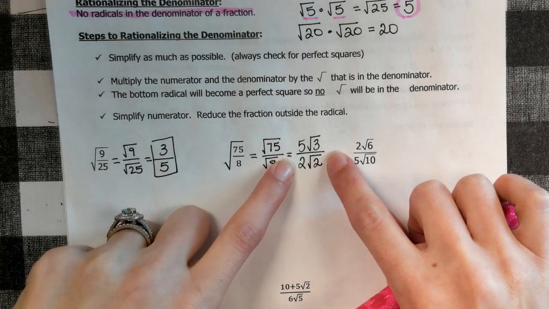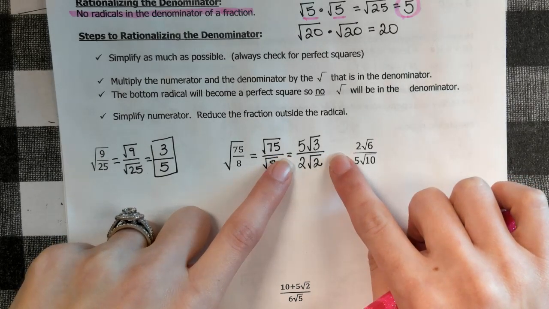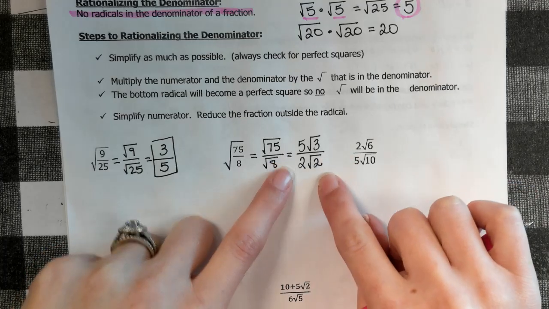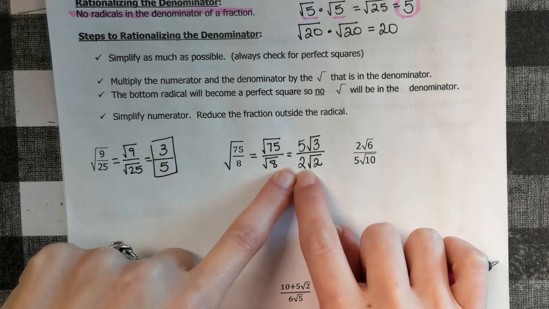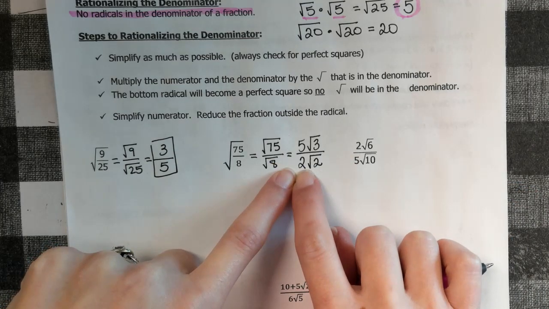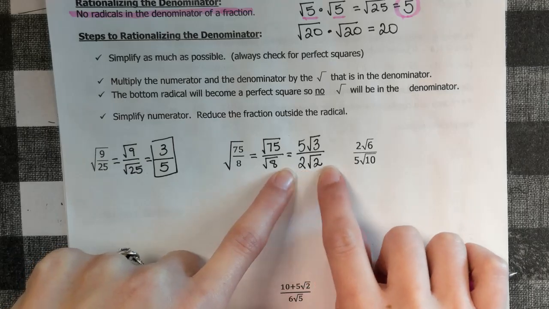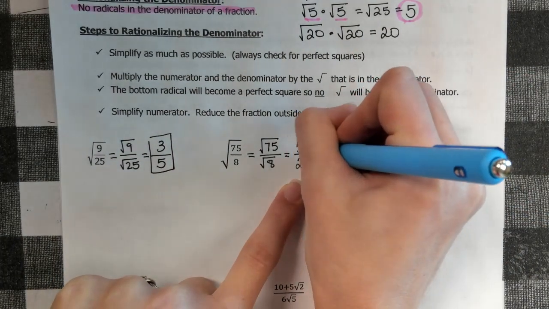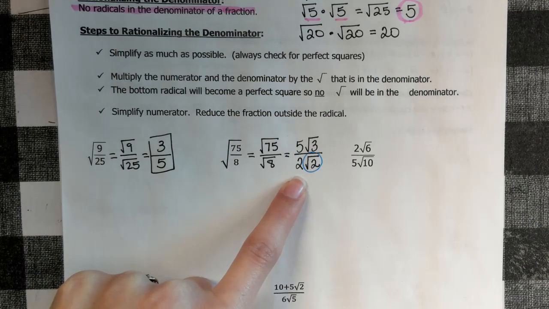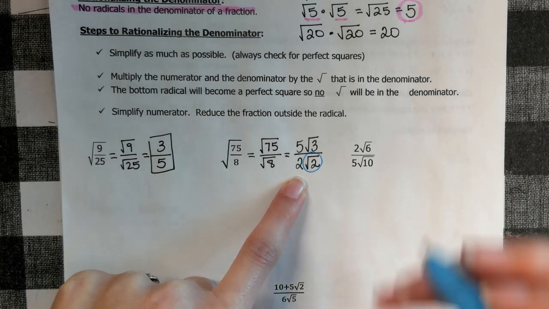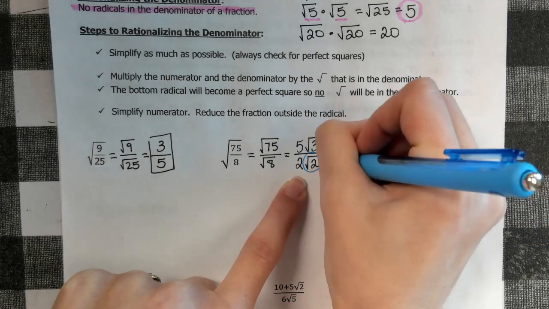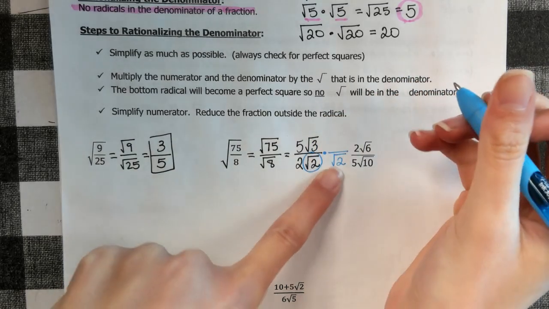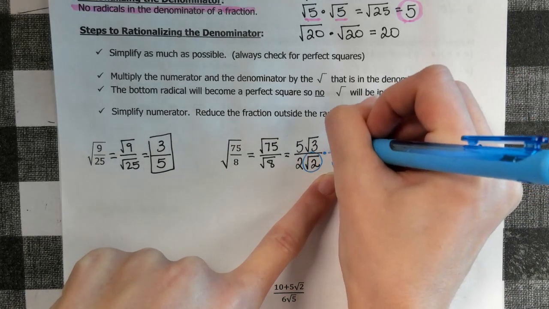Now, our one rule is that you can't have a radical in the denominator. So is the 2 coefficient wrong? No. Only the radical is wrong. So we're not going to multiply by the full 2 square root of 2. We're only going to multiply by square root of 2. And what I do to the bottom, I have to do to the numerator as well.